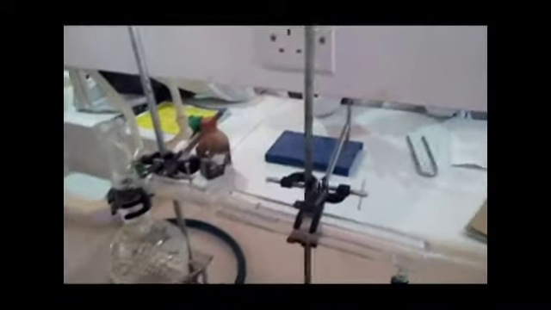These same apparatus can be used for fractional distillation. Fractional distillation is used for separating liquid-liquid mixtures with close boiling points, such as crude oil. One of the differences between distillation and fractional distillation is that fractional distillation makes use of a thermometer to check the temperature.